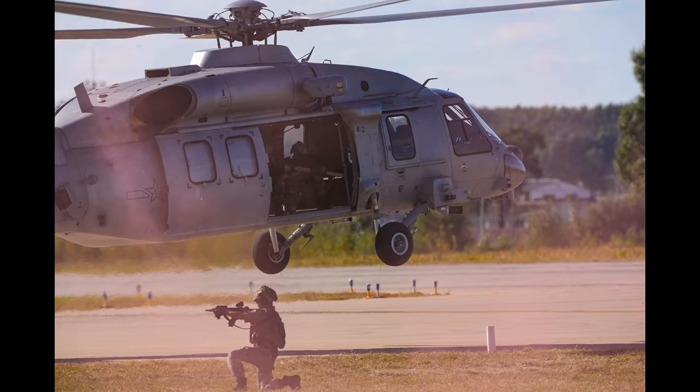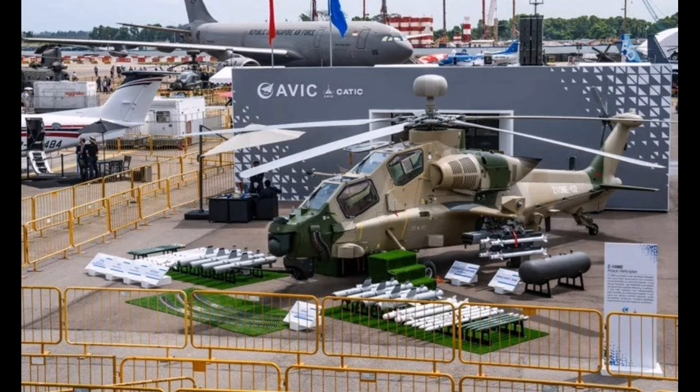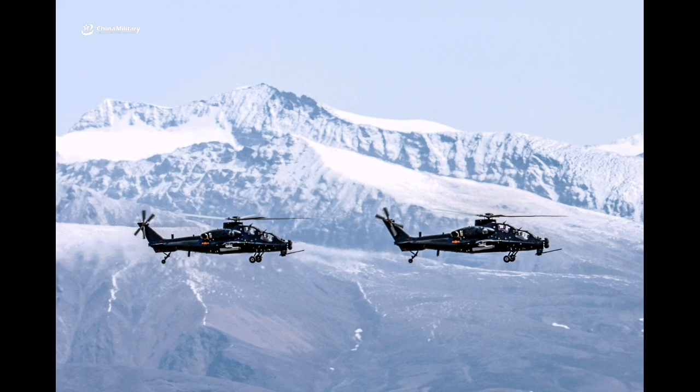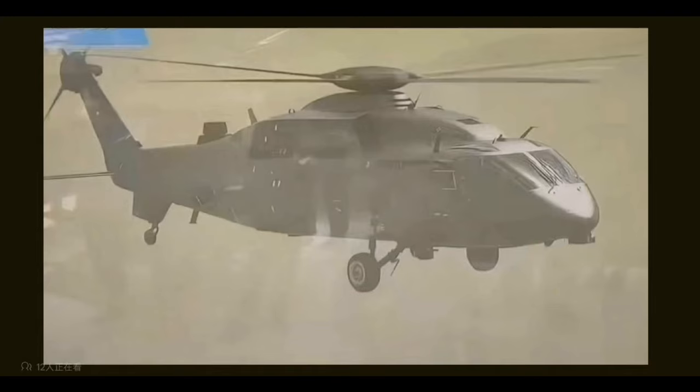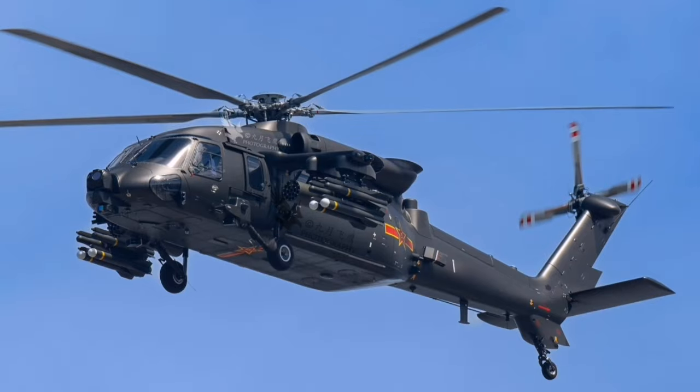The primary operational role that defines the Z-20T is that of an armed assault helicopter. Its fundamental purpose is to transport an infantry squad, typically up to a fully equipped section, directly into a combat zone, while possessing the integrated and substantial firepower necessary to suppress enemy forces and neutralize threats during the flight to the objective, the landing, and the subsequent extraction.